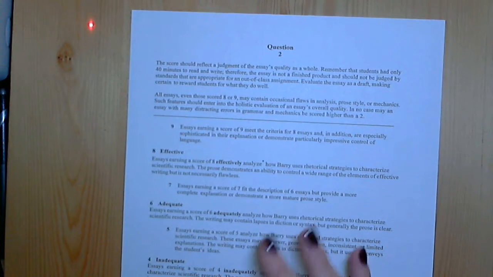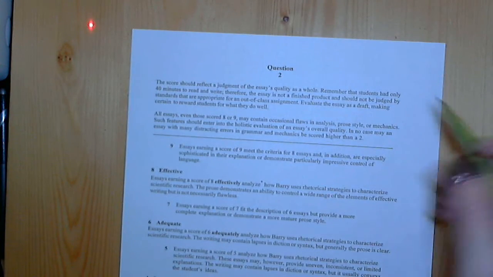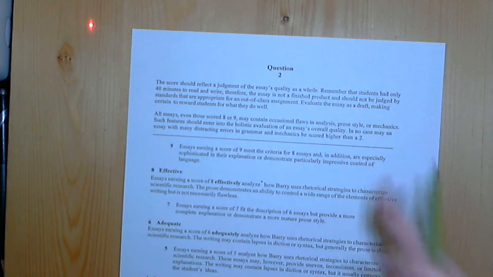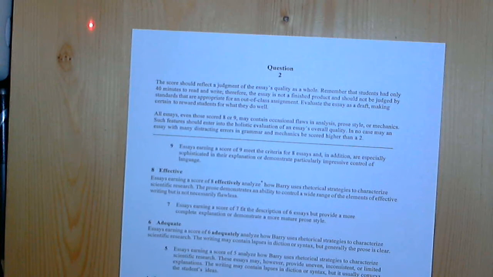Okay, so here's what our scoring rubric looks like. So a couple of things on the top. This is all the same up top. The score should reflect a judgment of the essay's quality as a whole. Remember that students had only 40 minutes to read and write. Therefore, the essay is not a finished product and should not be judged based on standards that are appropriate for an out-of-class assignment. Evaluate the essay as a draft, making certain to reward students for what they do well.